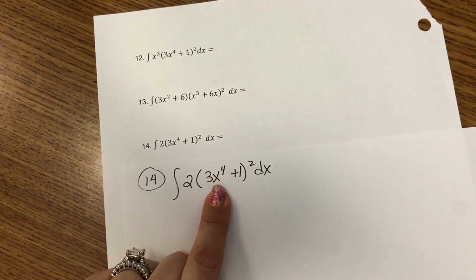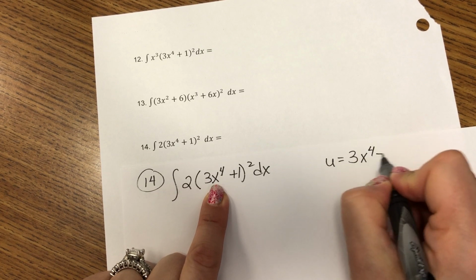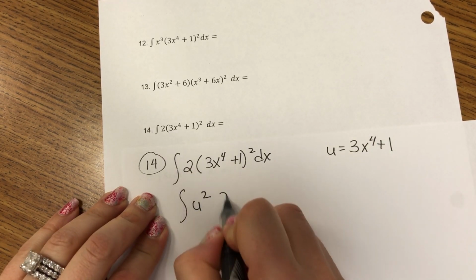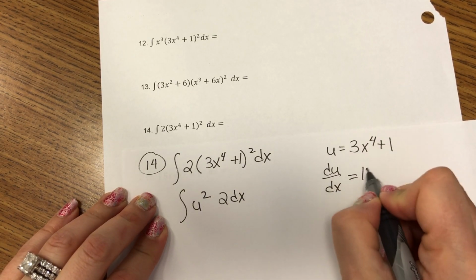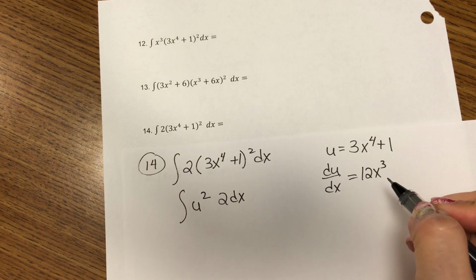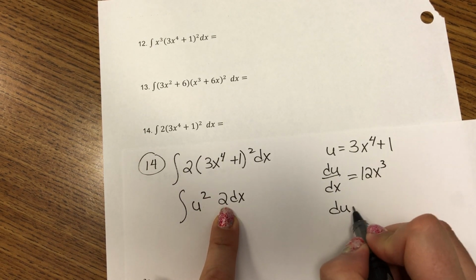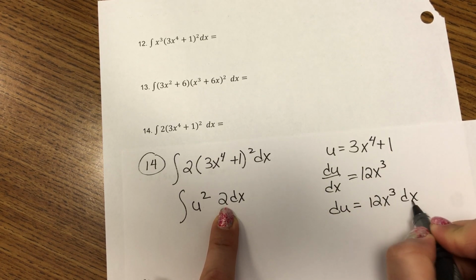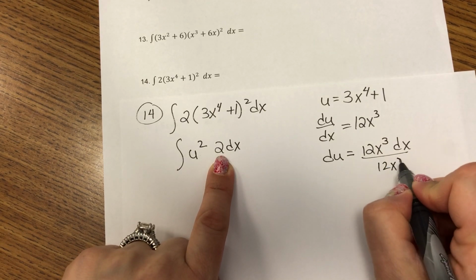So I'm going to make the inside my u. That's really the only choice. But I'm going to run into a problem. So when I go to take my derivative, I get 12x to the third. Well, I only have 2 dx here, so let me see what happens when I isolate the dx. So I multiply dx to the right. I'm going to divide by 12x cubed.